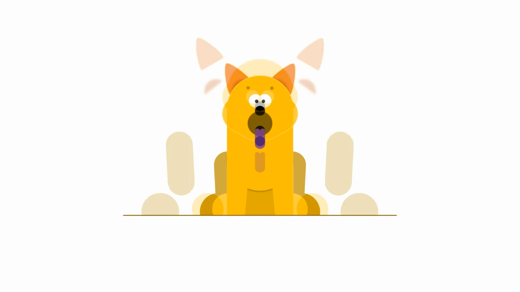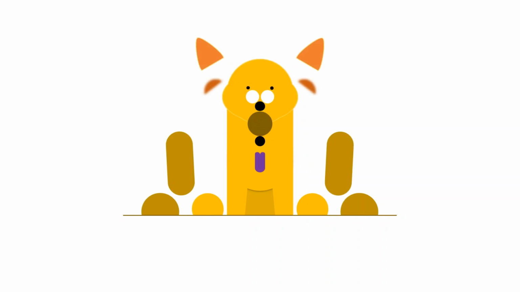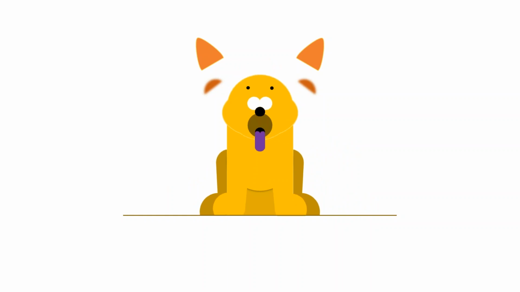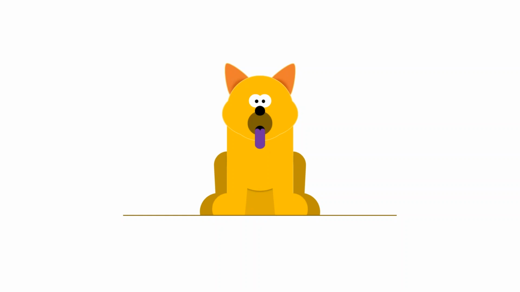Let's explore this dog. I just want to show you that the dog is actually made of a large number of small individual shapes, which are then brought together to make a more complex illustration. So really your imagination is the only limit. You can make very complex illustrations using just PowerPoint and Word.